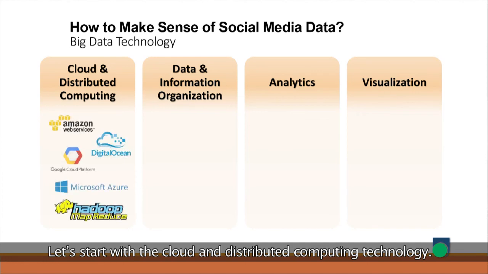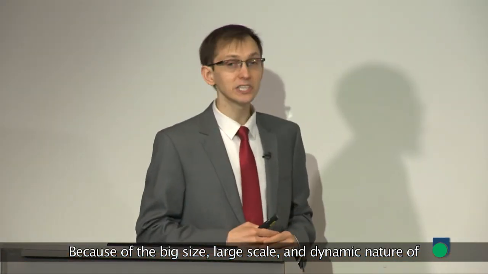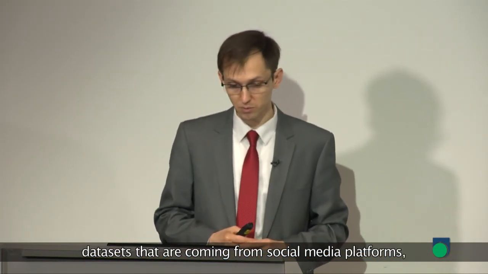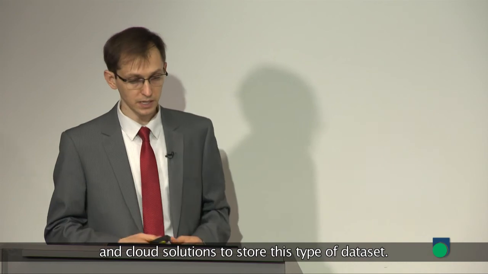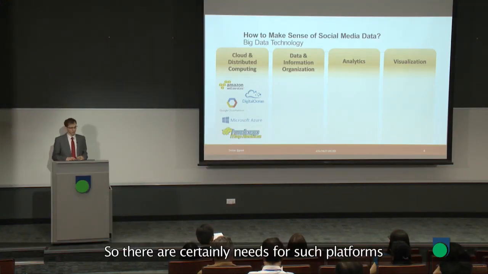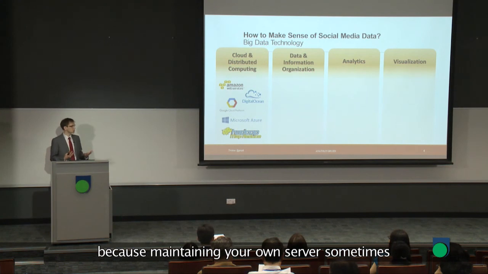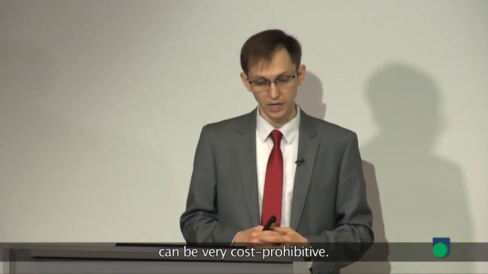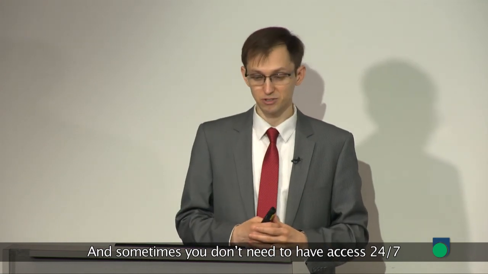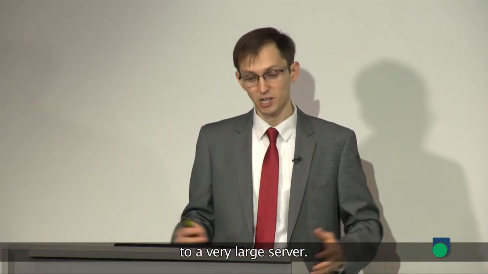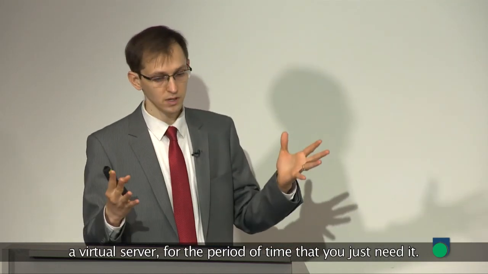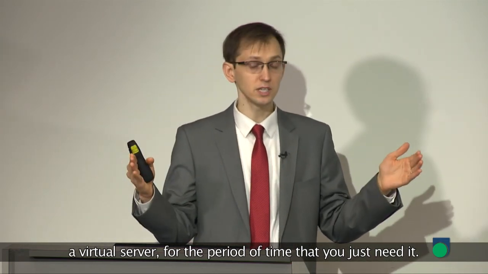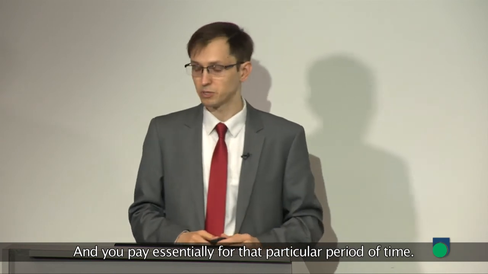Let's start with cloud and distributed computing technology. Because of the big size, large scale, and dynamic nature of data sets that are coming from social media platforms, you really need to think about distributed and cloud solutions to store this type of data sets. There's certainly a need for such platforms, because maintaining your own servers can sometimes be very cost prohibitive, and sometimes you don't need access 24/7 to a very large server. Cloud computing allows you to create a virtual machine, a virtual server, for a period of time that you just need, and you pay essentially for that particular period of time.